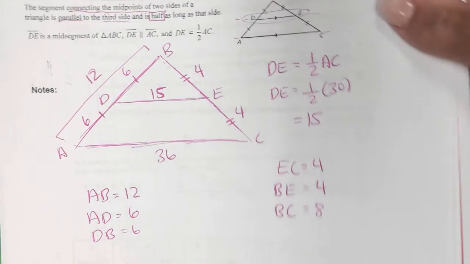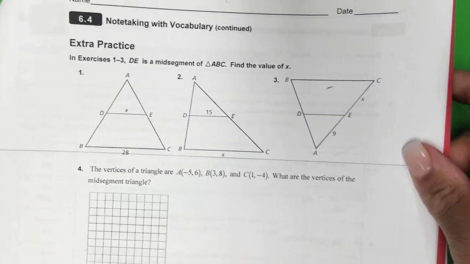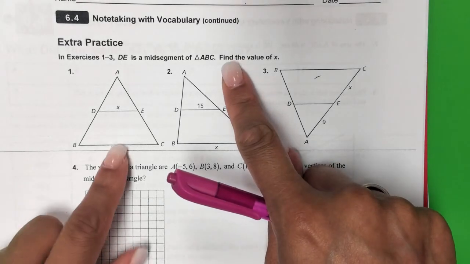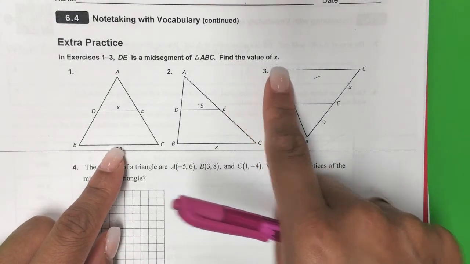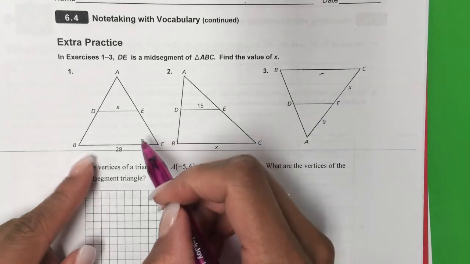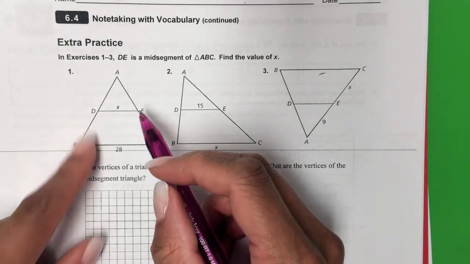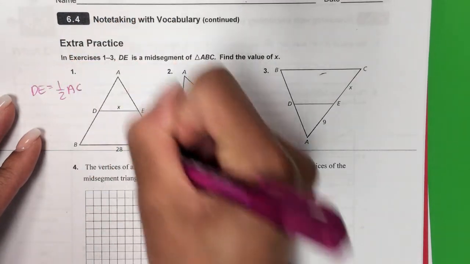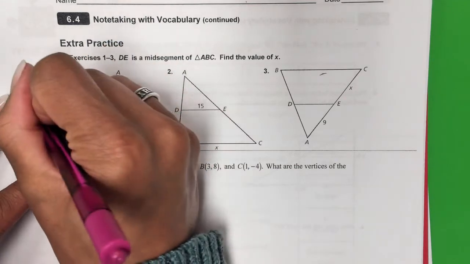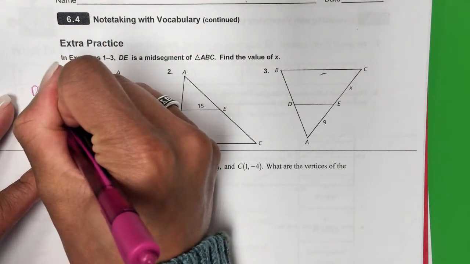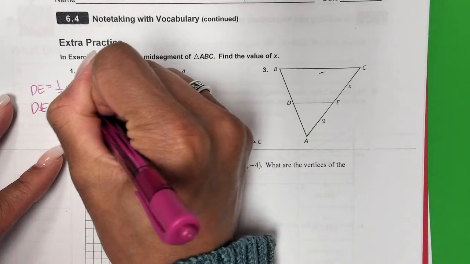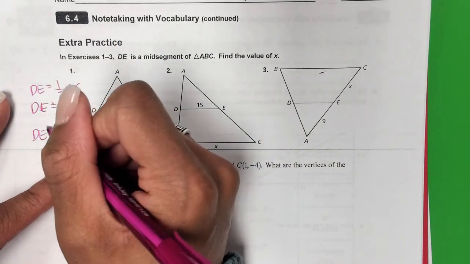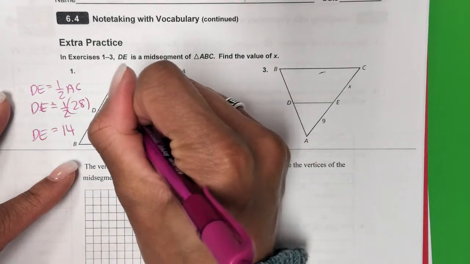So flipping over to the next page, I have extra practices. So 1, 2, and 3 says DE is the mid-segment of triangle ABC. Find the value of x. So I'm given BC is 28. I need to find DE. Well, I know that DE is going to be half of BC. And BC is given to me. So that means DE equals half of 28. And what is half of 28? DE is 14. So x is 14.